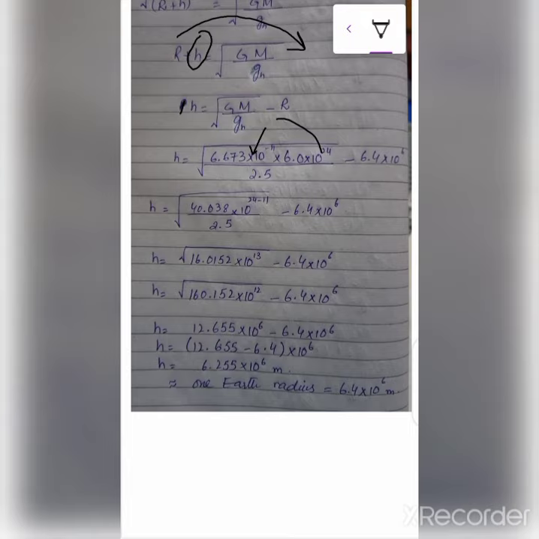Don't write all the values in calculator at one time. First of all solve the numerators, then solve the denominator, and then solve the exponents of 10. 6.4 into 10 raised to power 6 will be same in all the steps. Here you can see the exponent 13 is here.